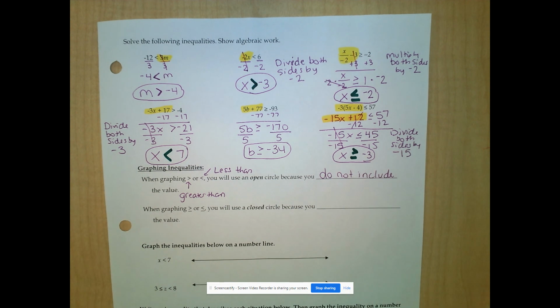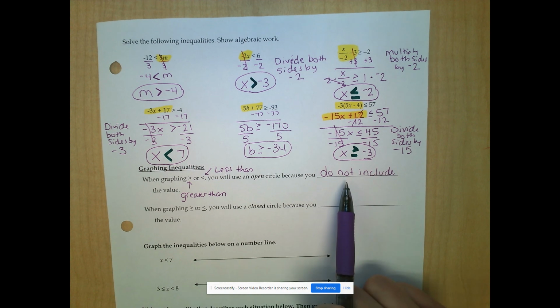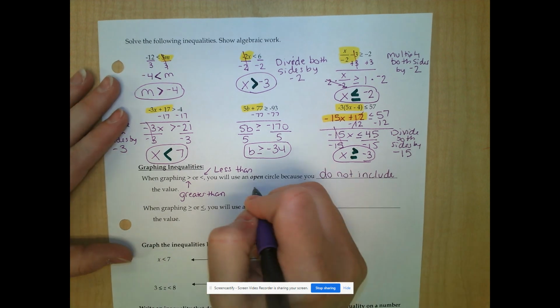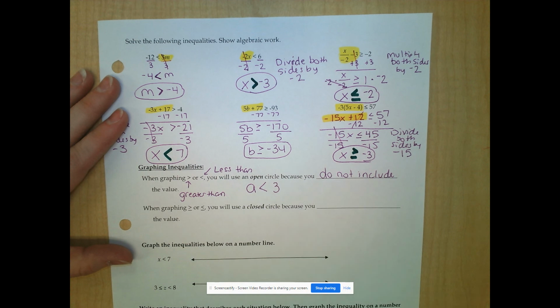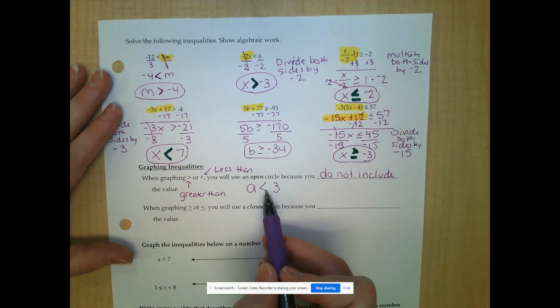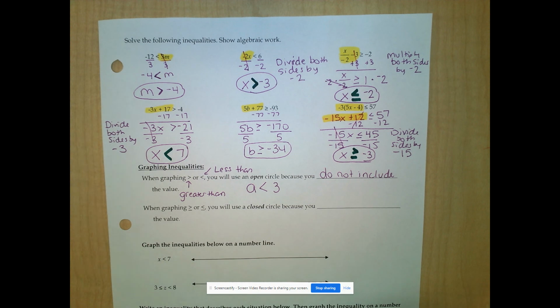If you go to Disney World and a child is less than 3 years old, they get in for free. So the 3-year-old has to pay, but the less than 3-year-olds get in for free. So we do not include the 3-year-olds because we would say the age to get in for free is anyone who is less than 3. So again, that's a less than sign. We do not include the 3-year-olds in the get in free.